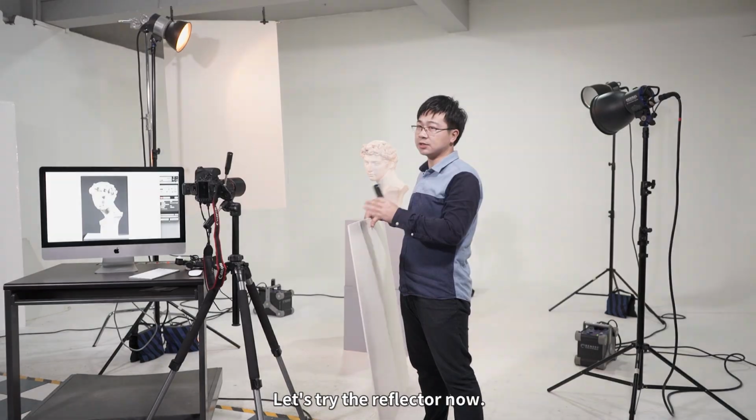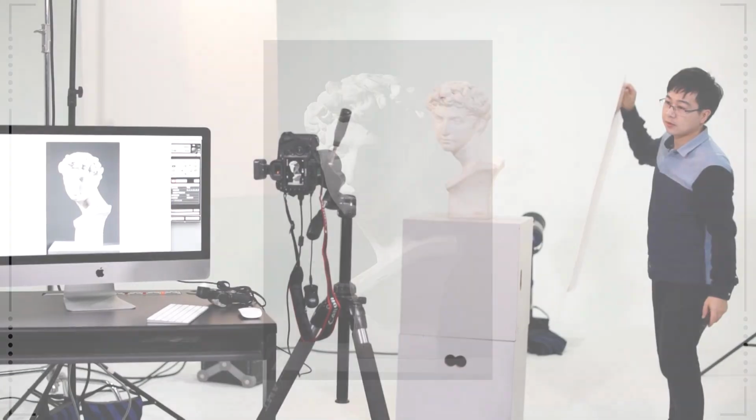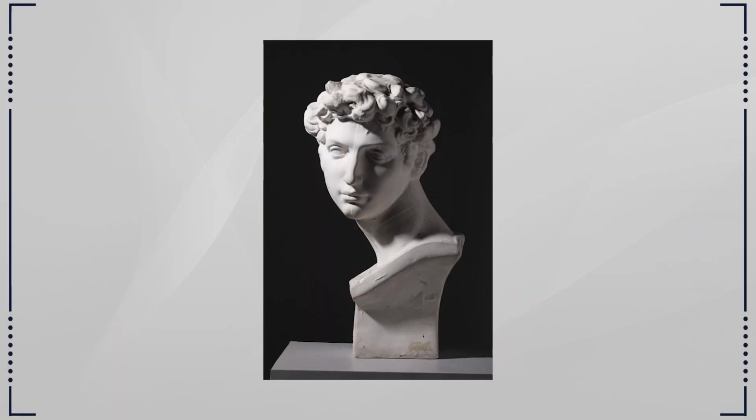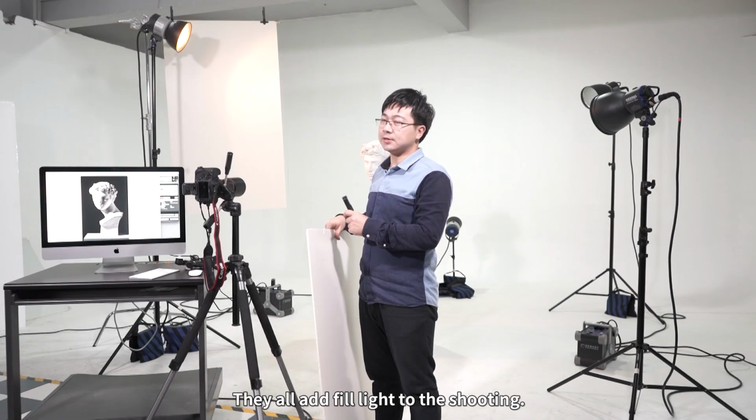Let's try the reflector now. What we can see next is how a reflector works as auxiliary light. They all add fill light to the shooting.